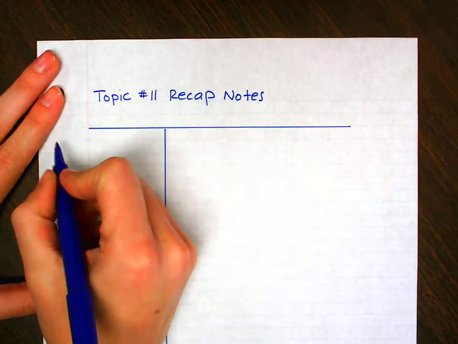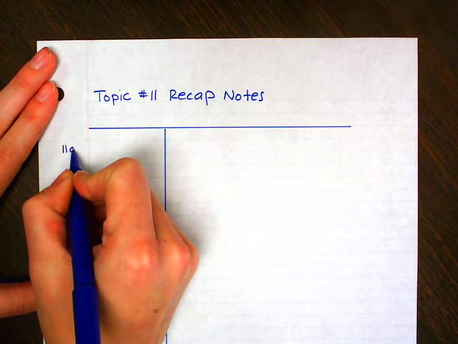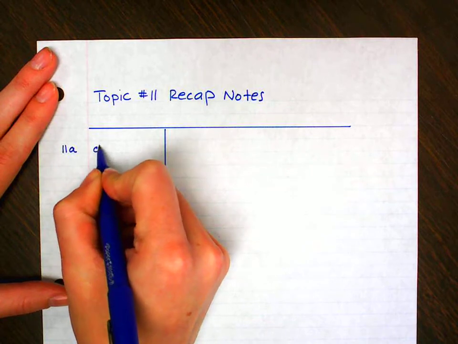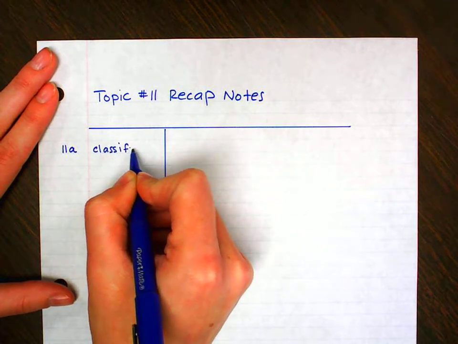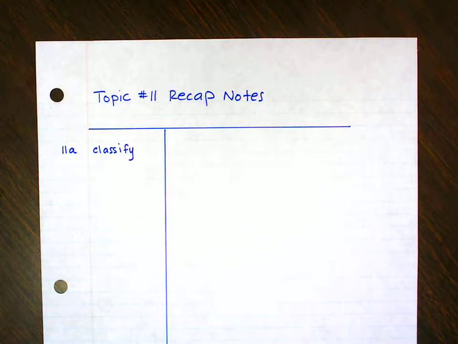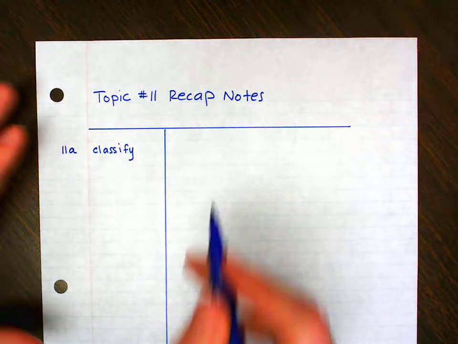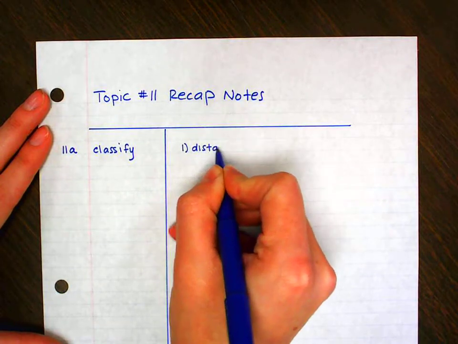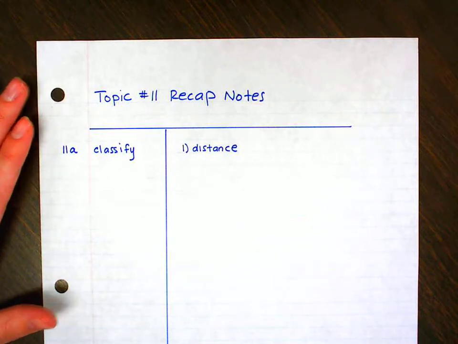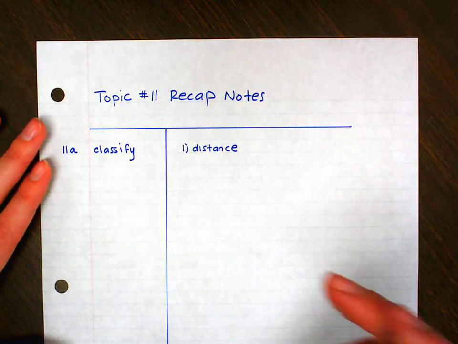So the first thing we did was topic 11a, and 11a was about classifying triangles. But we made it a little harder by saying the first thing you're going to do to figure out how many sides are the same is use the distance formula to find the length of the side. So the first thing you've been doing is the distance formula. At this point in the year, we're expecting this to be memorized, so you will not be given the distance formula. You need to memorize it. You can look that up. That's from topic 3 from unit 1.